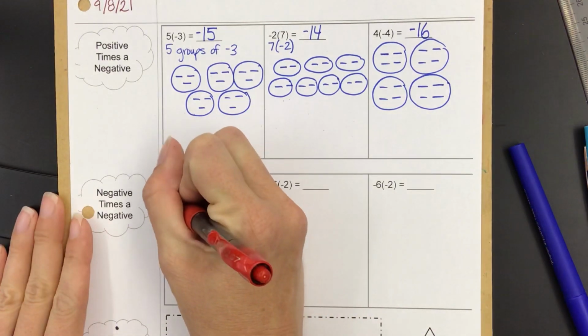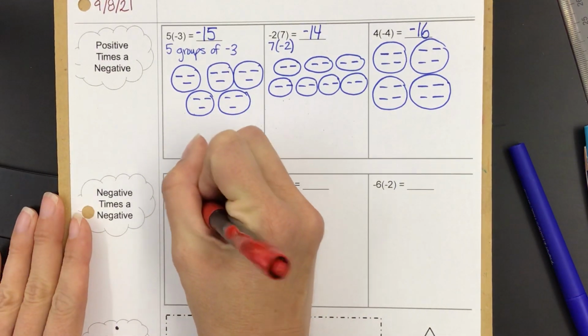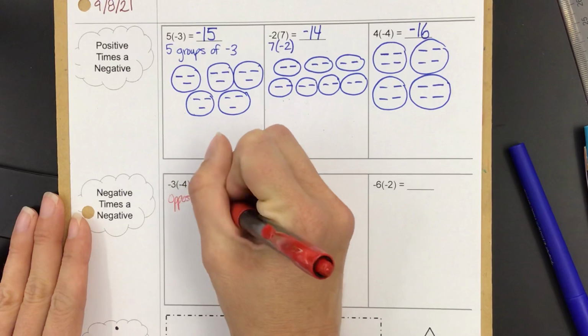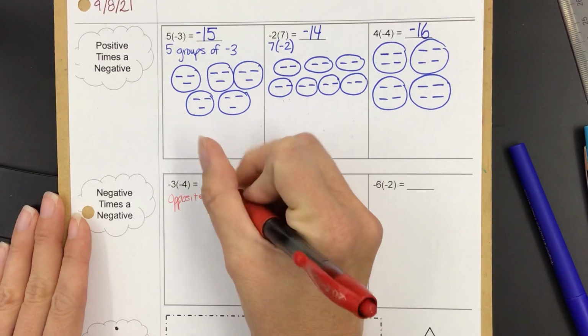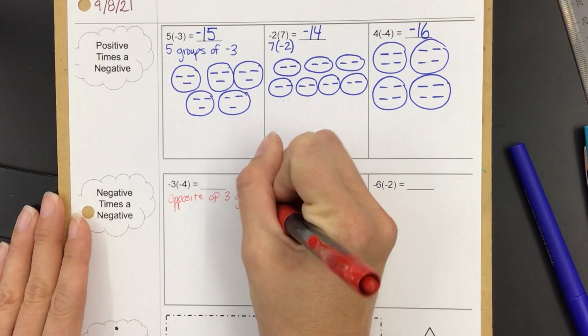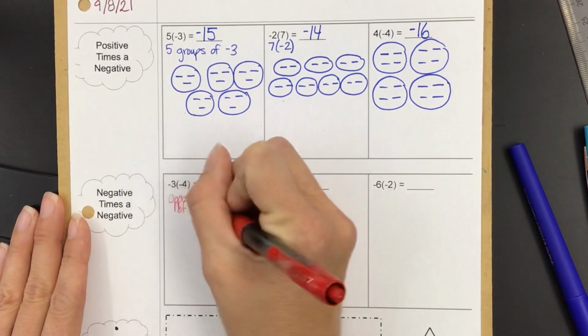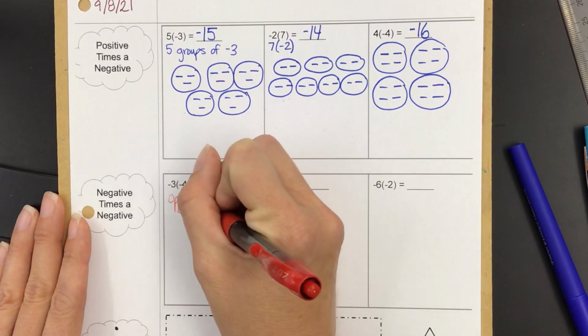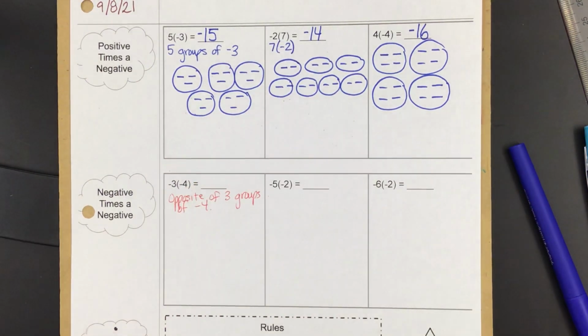So we can say the opposite of 3 groups of -4. Well, the opposite of 3 groups of -4 will be 3 groups of +4.